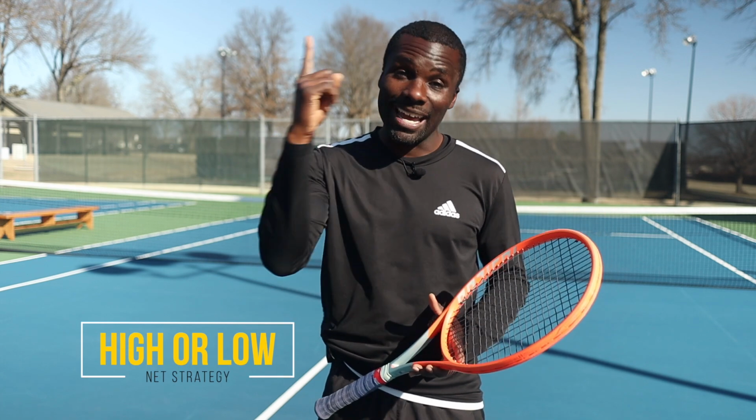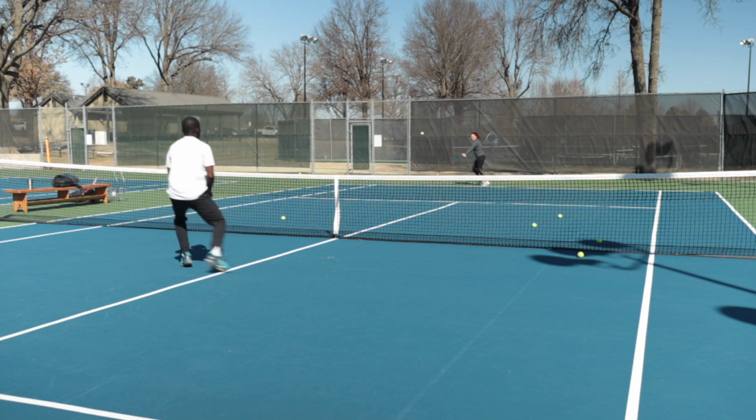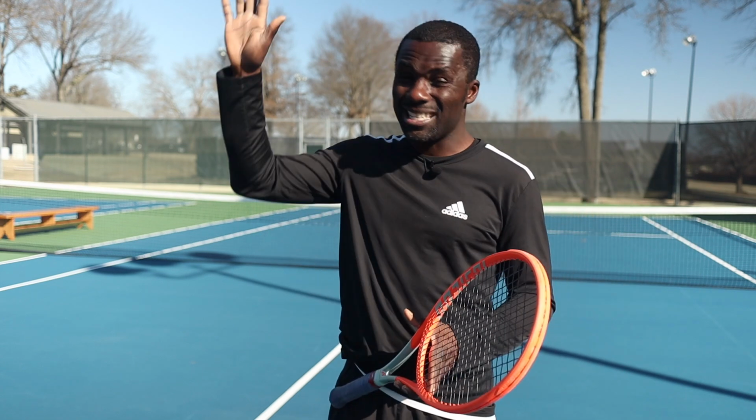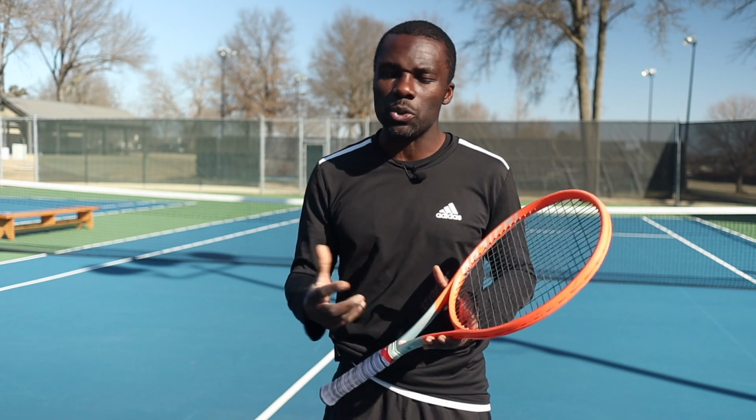Is the ball high or low? When the ball's high and you have access, you can be aggressive because now you're hitting down in the court, giving your opponent less opportunity or less time to get to the ball. I don't care who you're playing. If Roger Federer's on that corner and he hits me a high ball where I can hit down to the other corner, I'm going to probably win the point. This is why coming to net is so important. It gives you a huge advantage.